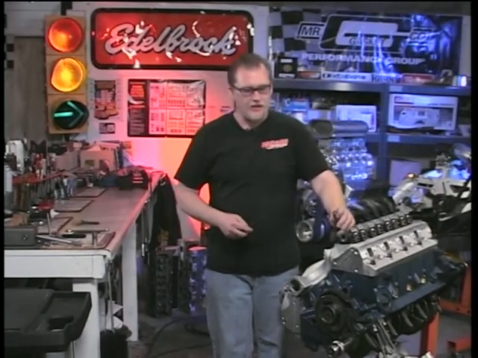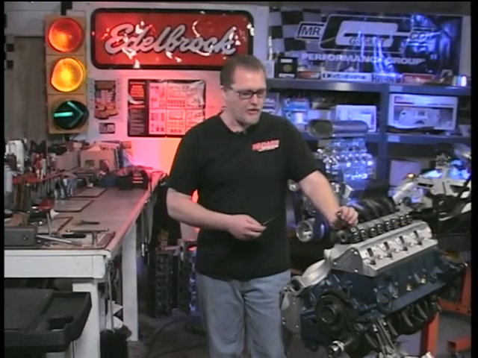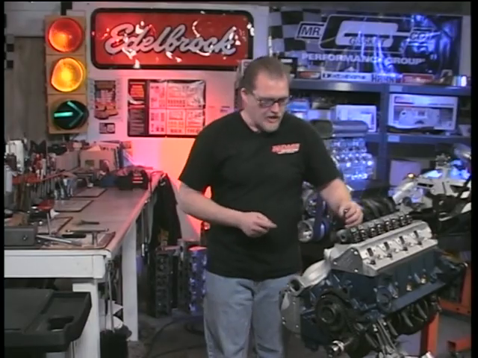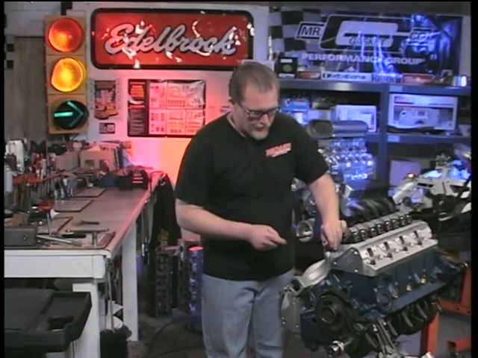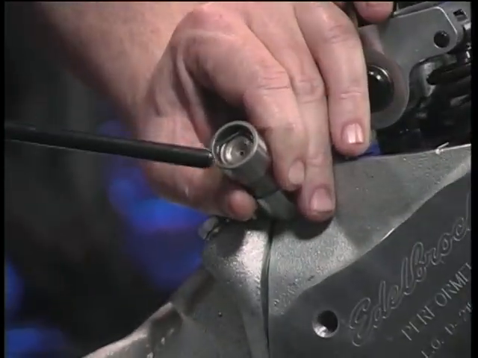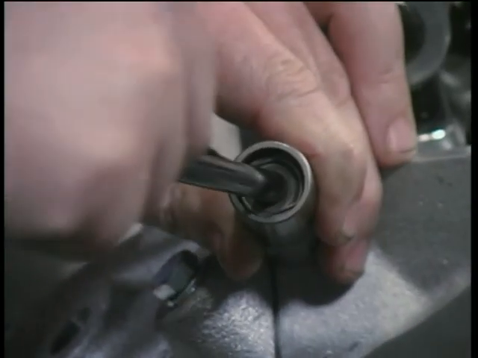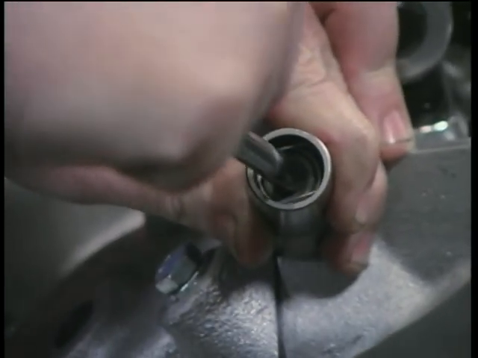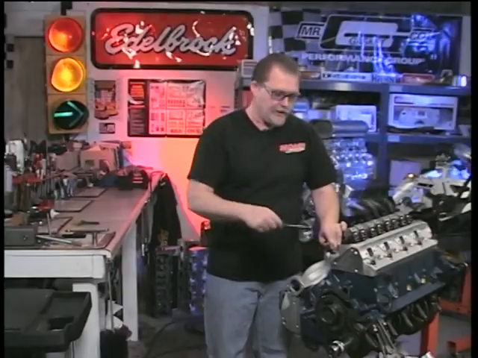All right, next here on valve adjustments, we're going to talk about adjusting hydraulic lifters. Just so you understand what's going on with a hydraulic lifter, there is a plunger inside here, and that's where the oil fills up underneath the plunger area. And I'll show you right here, it actually has movement down there. I can push it in and out. There's probably at least 3/16 of an inch of movement down there that the plunger can go up and down.